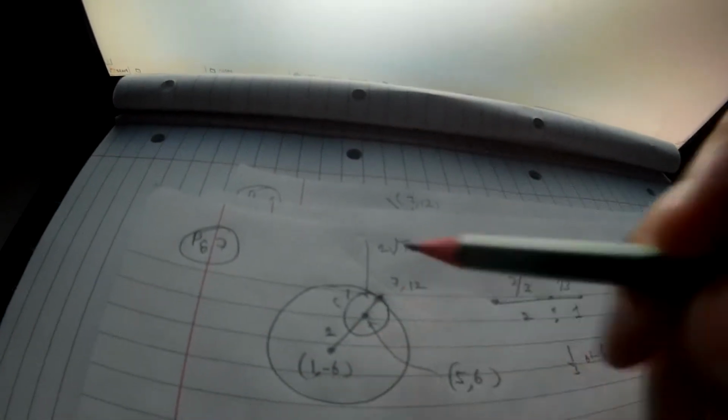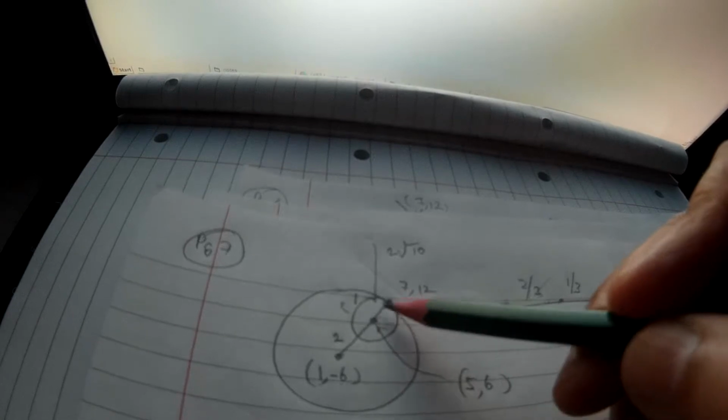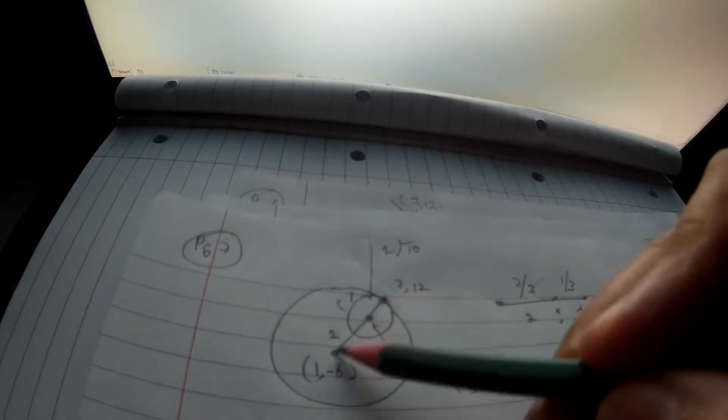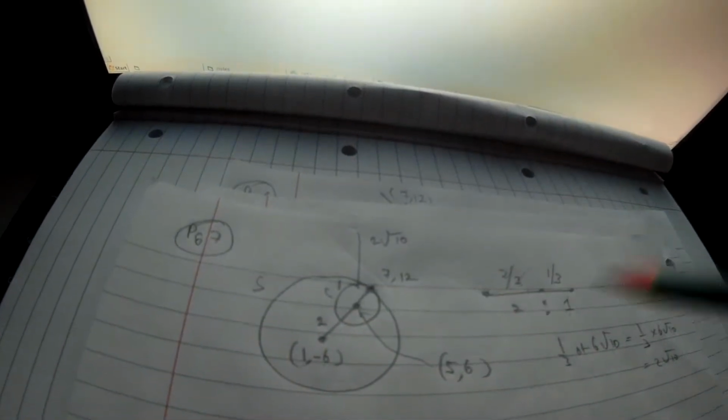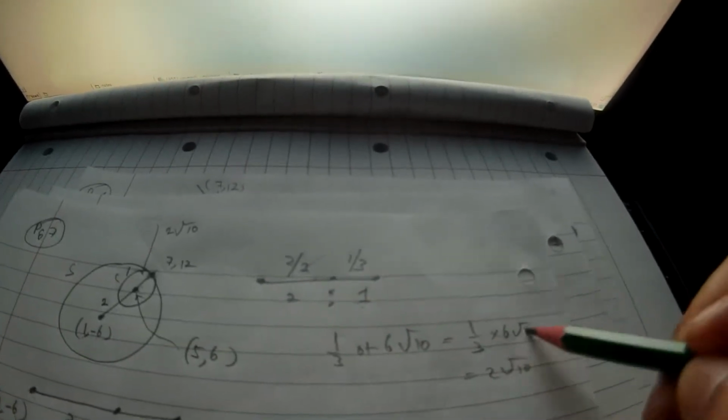This is C here, right? We need to get the radius. Now, they said that the radius of C was 1/3 the radius of this large circle, S, which was 6 root 10. So it's 1/3 multiplied by 6 root 10, which is 2 root 10. So this radius was 2 root 10.